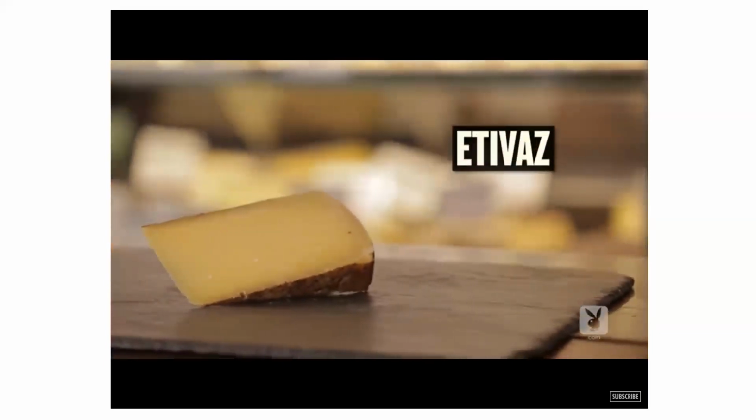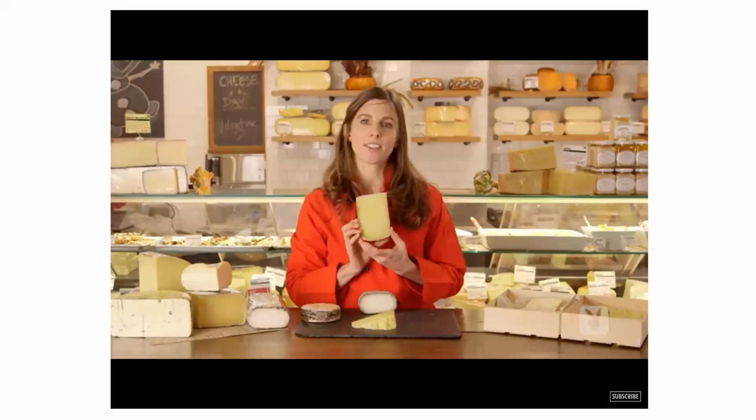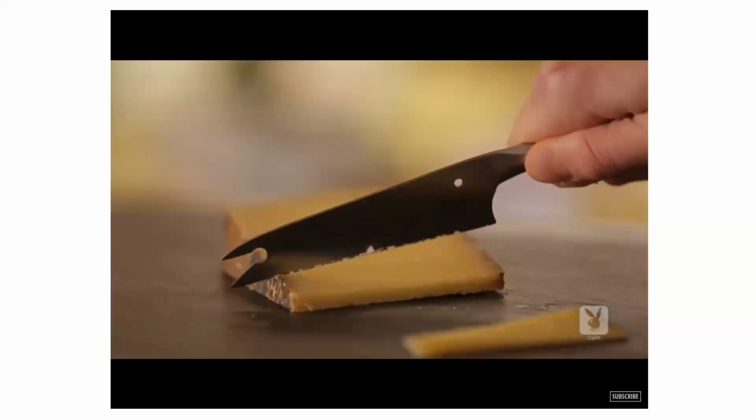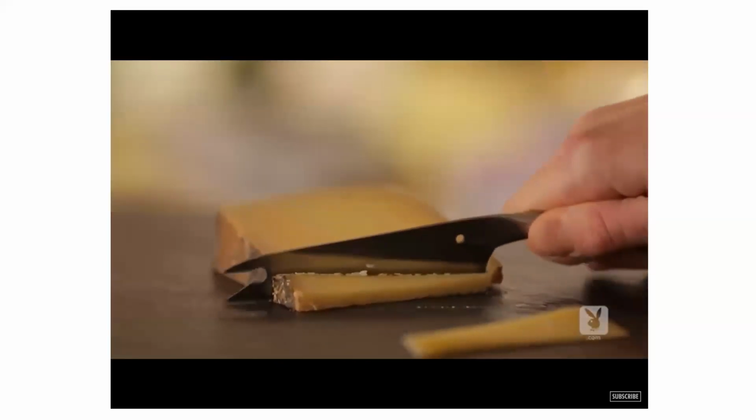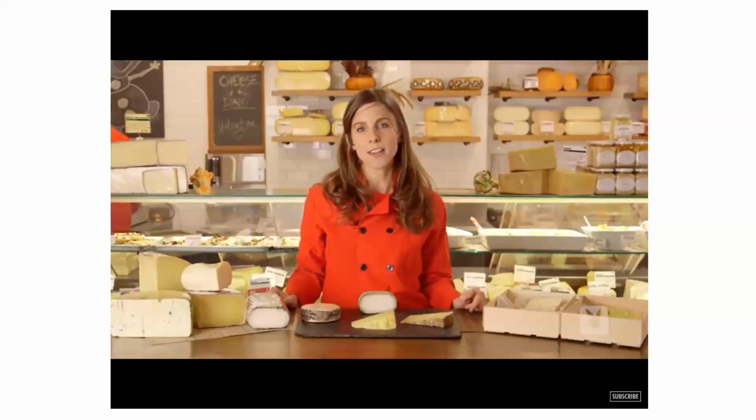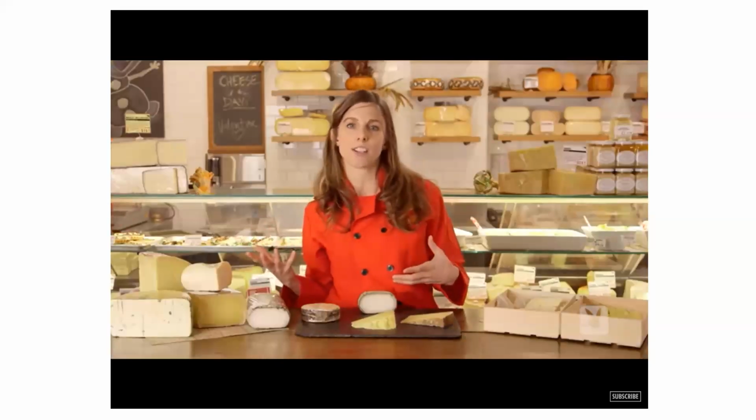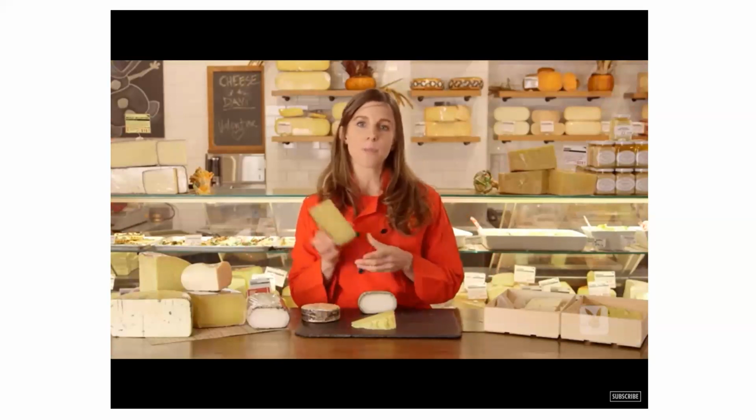Next up is my personal favorite. Etivas is one that I just picked. Etivas was created by Gruyere producers in the early 1900s who thought that the AOC was limiting the authenticity of their production. So they created a much more authentic version.